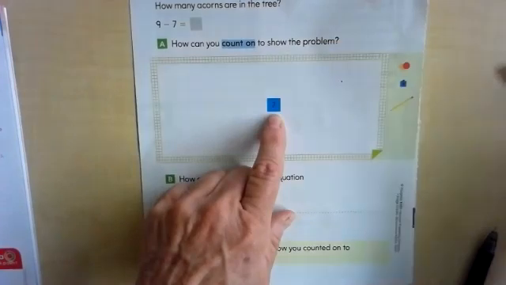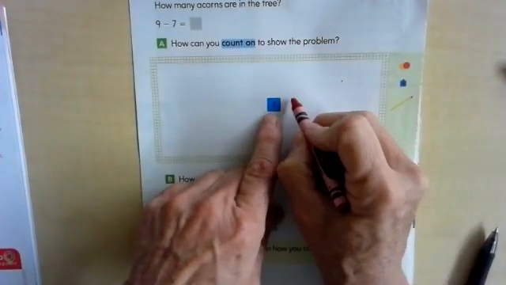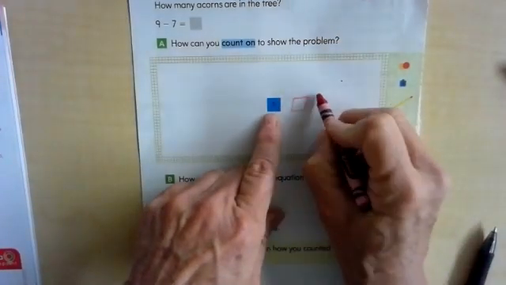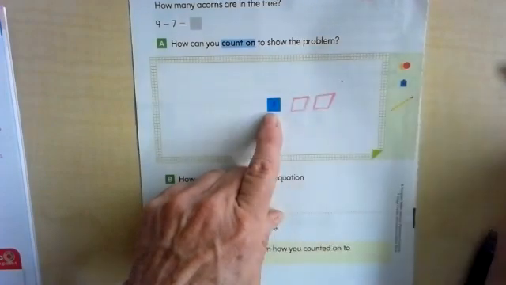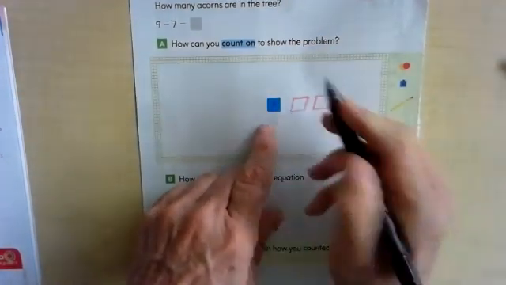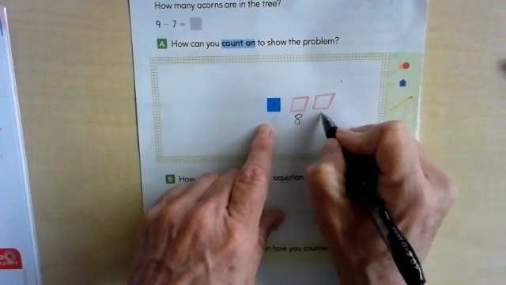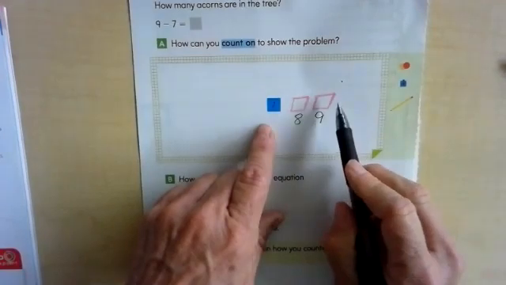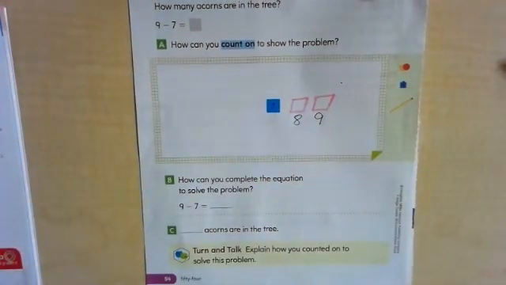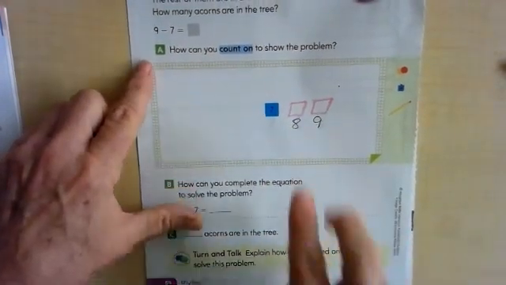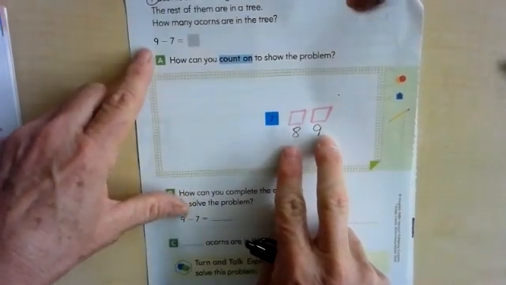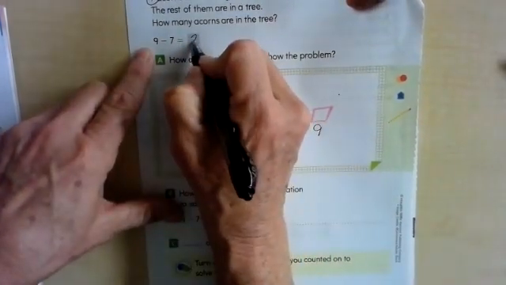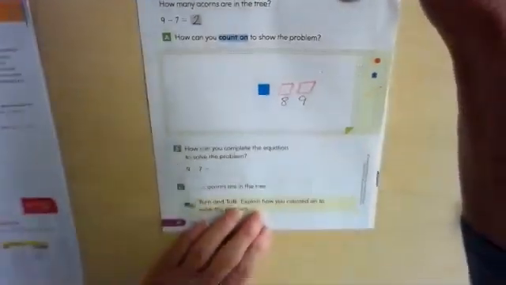Let's draw that out. 7, 8, 9. And I'm going to write those numbers in. 7, 8, 9. So I counted on, I counted forward to help me to subtract. So my answer would be, I counted on 2 more, so 9 minus 7 equals 2. How can you complete the equation to solve the problem?